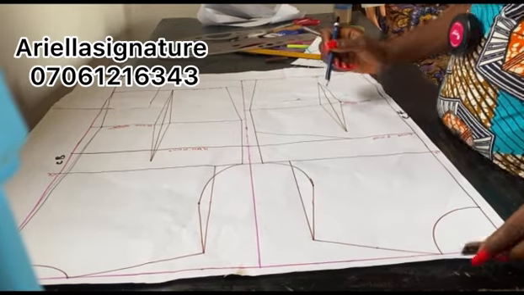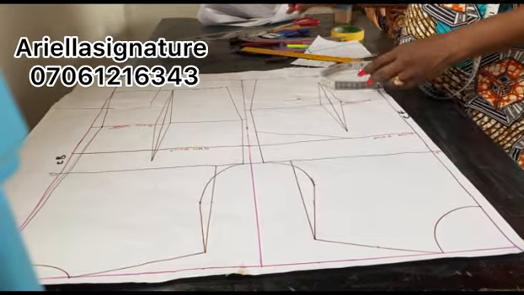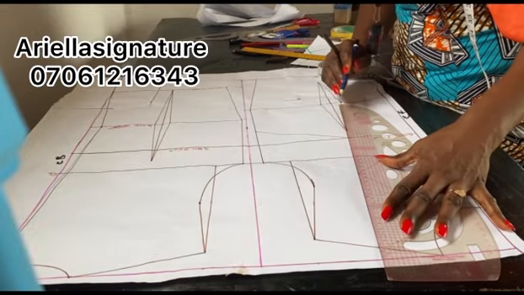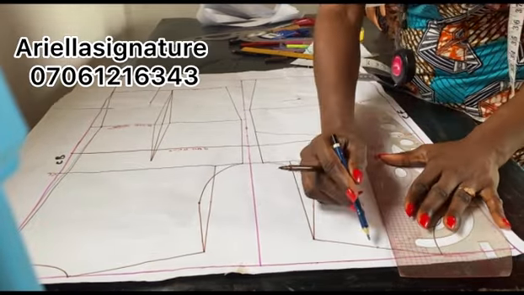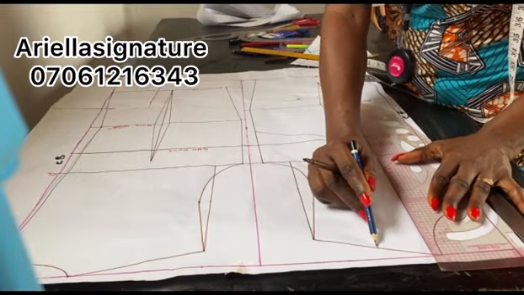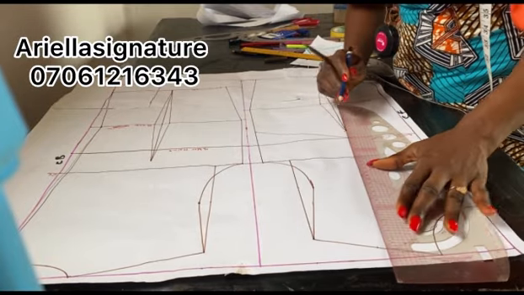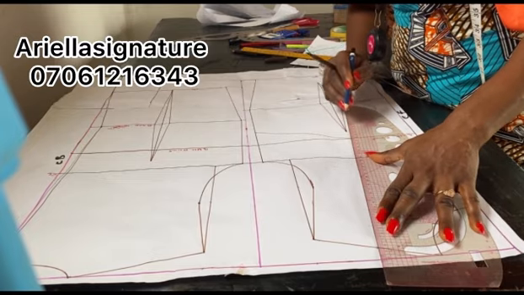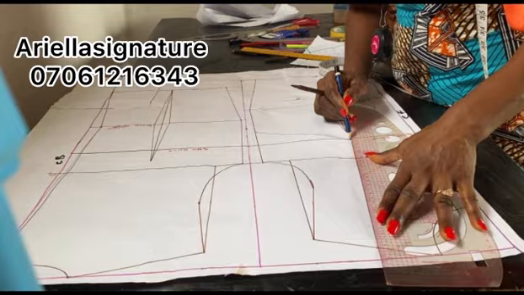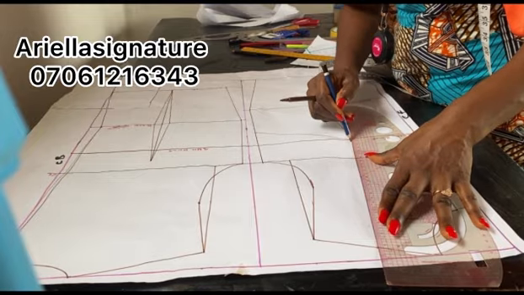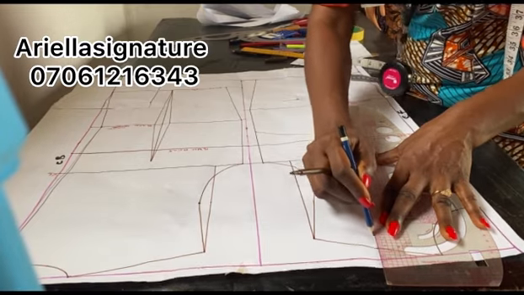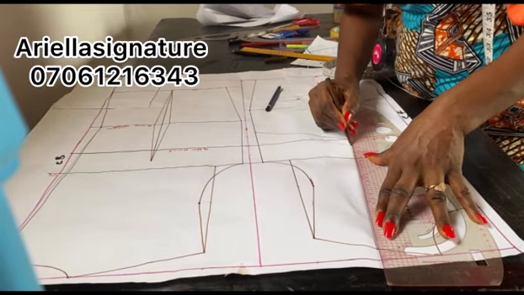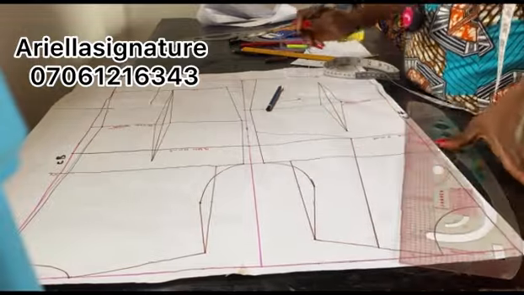So after that, I will come with my pattern master, and I will connect a straight line from this marked divided shoulder mark to my bust point. Whenever you want to do a dart transfer, it should always end at the bust point. Please, bust point. So this is it. I just connected it to the bust point.